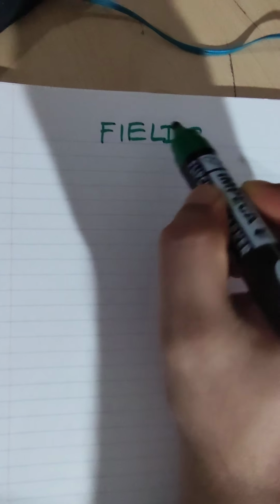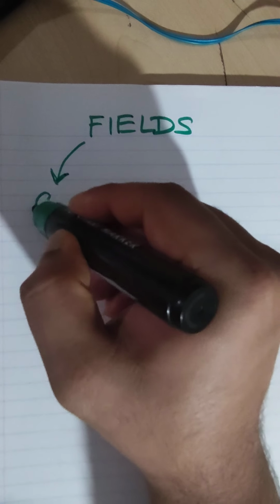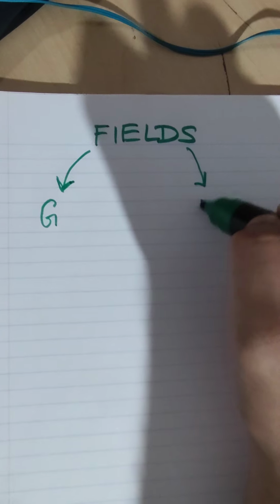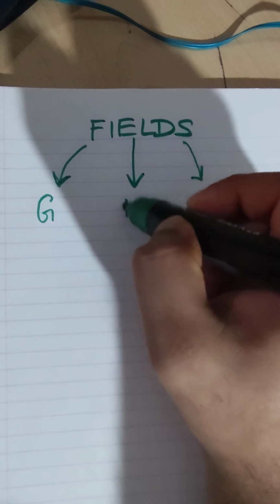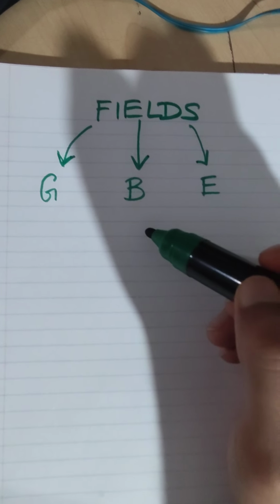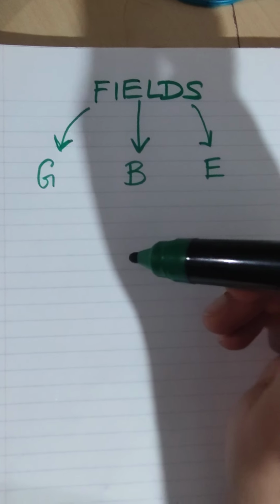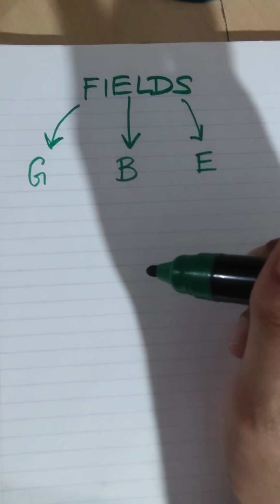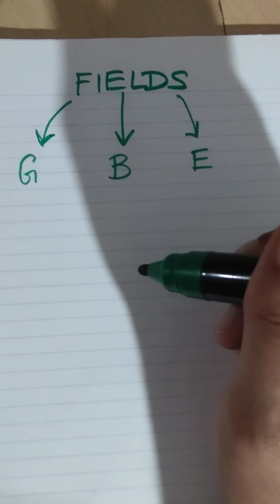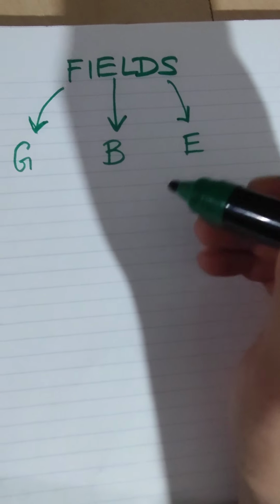So fields of gravitation. Basically fields are just the G fields and the E fields and the B fields. So we have GBE. B fields have their own formula, magnetic field calculation for a wire, for a loop, for a Gaussian loop, for a motor, for a generator, and so on and so forth.